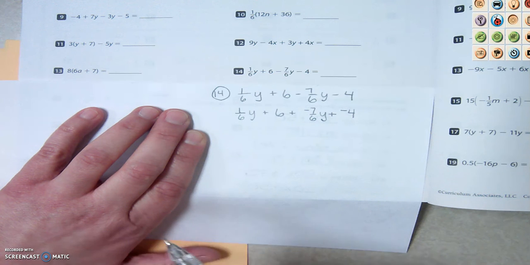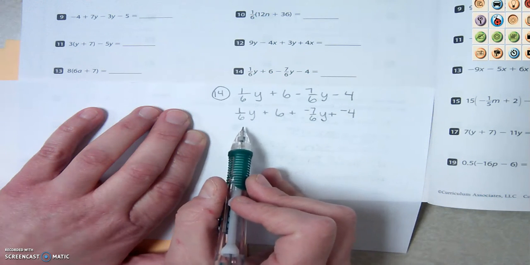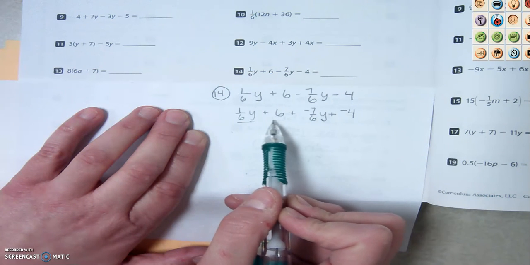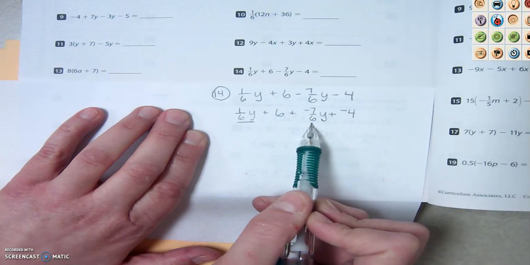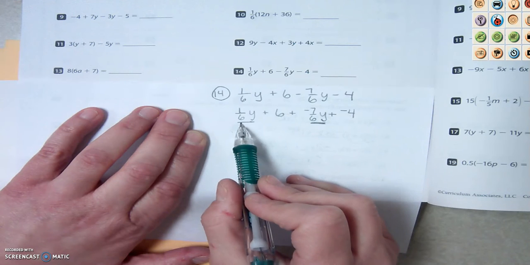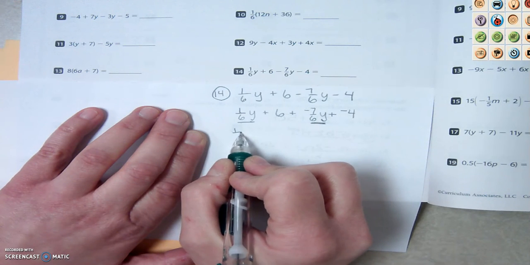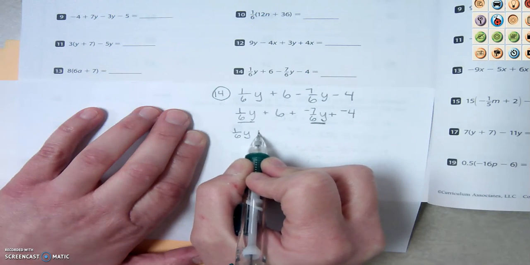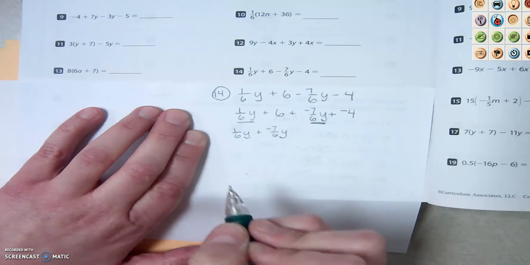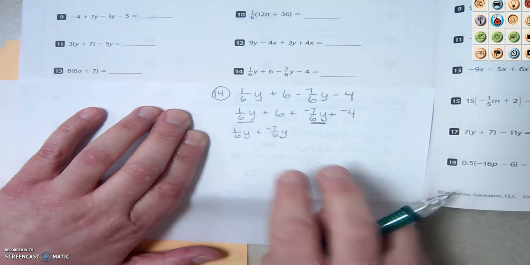So the next thing I need to do is look for like terms. So I'm going to scan through and see, okay, this has a y in it. Does anything else have a y in it? Here's my other y term. All right, so now that means I'm going to combine. I'm going to do 1/6 y plus -7/6 y. Now you don't have to do this extra step here. I'm just doing it so I can show it to you.